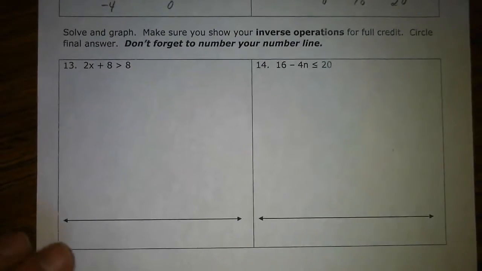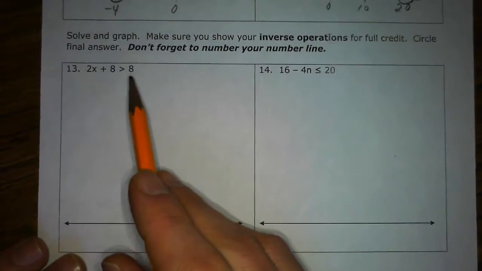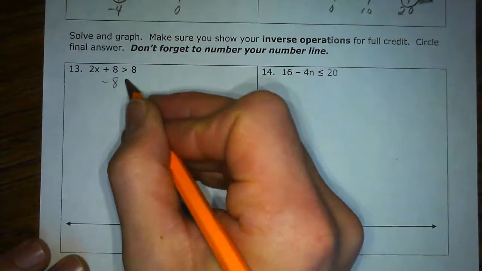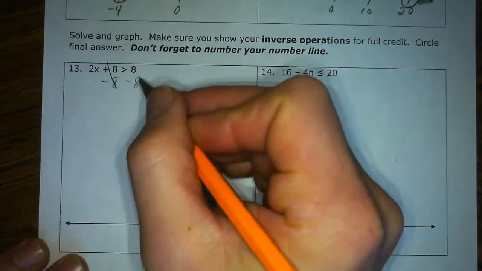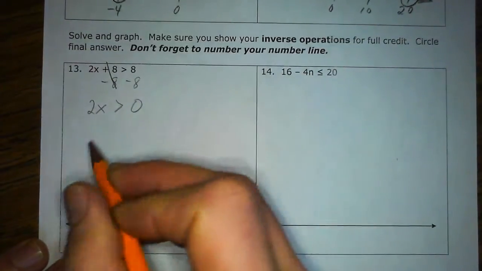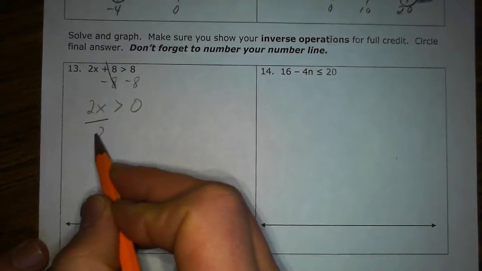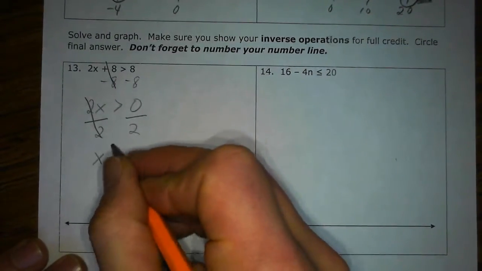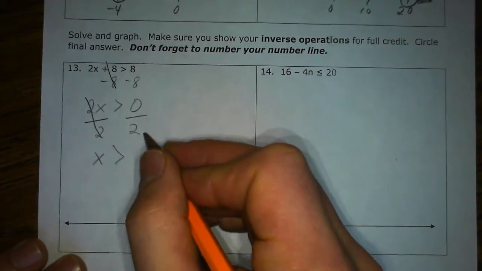Alright, 2 more. Number 13, this is a two-step inequality now. First step is to subtract 8 from both sides, trying to get 2x by itself on one side. 2x is greater than 0. Next step is divide both sides by 2. Get x by itself is greater than 0 divided by 2, which is 0.